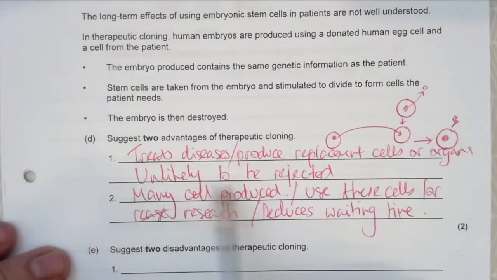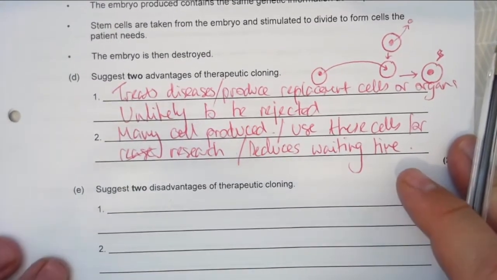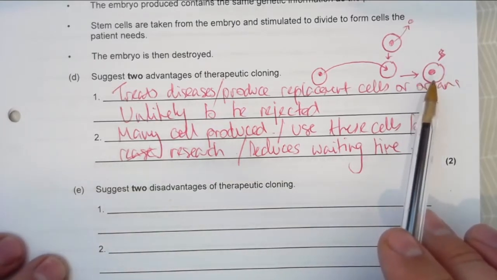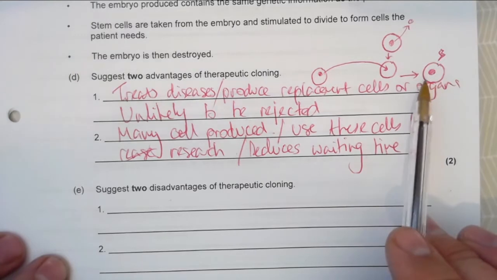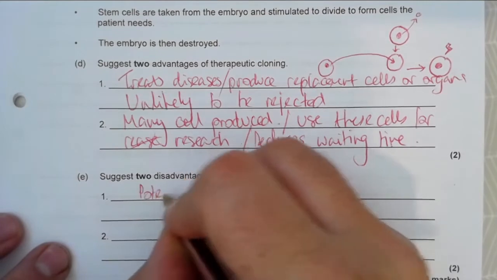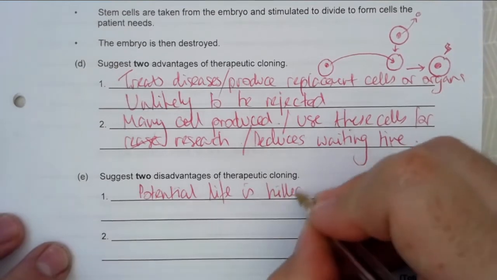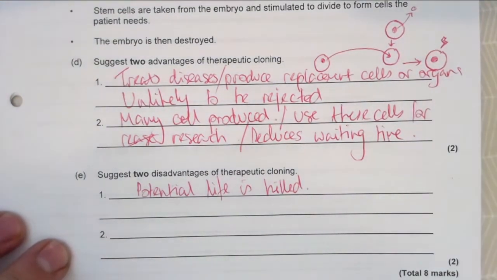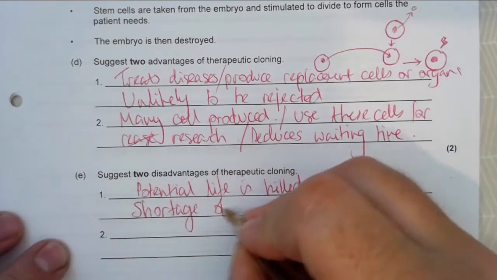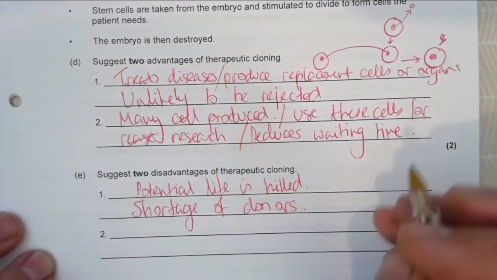So you only need to come up with 2 of these advantages, but I've put all the ones that I could think of here. Disadvantages, obviously, if you were to let this modified egg cell divide and develop as normal, it could become a life. So we have the idea that a potential life is killed. You might also find there's a shortage of people who are willing to donate their eggs for these purposes. The eggs might be quite hard to get hold of. We don't know the risks.